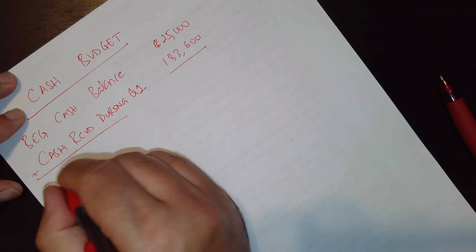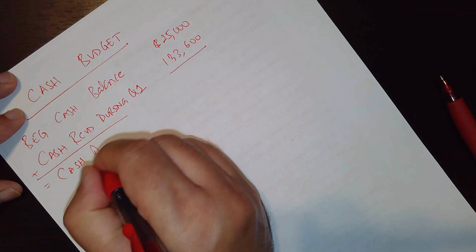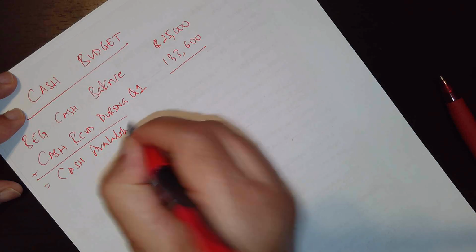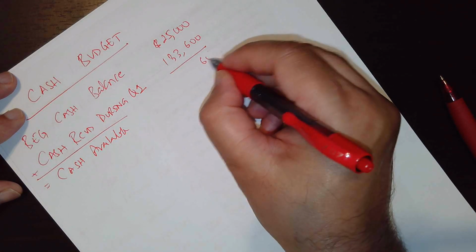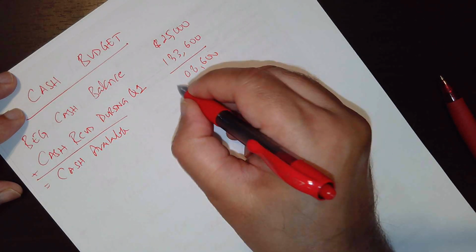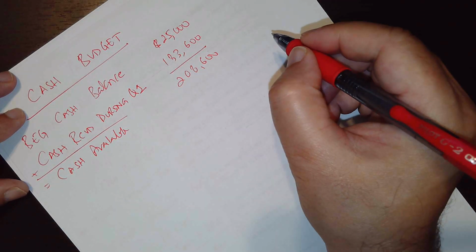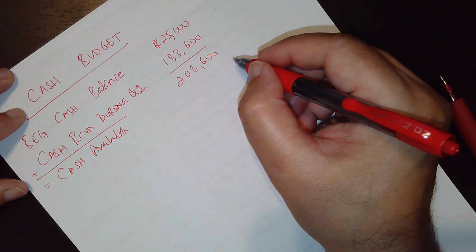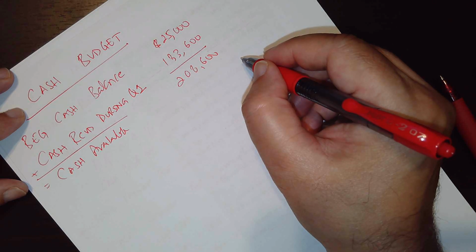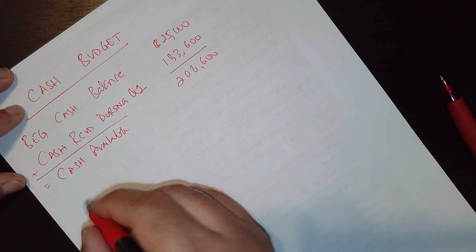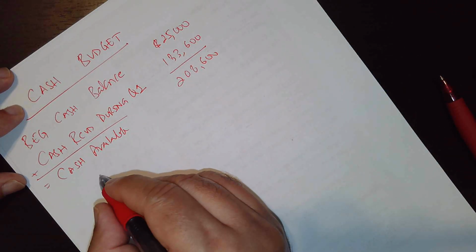That would give us a total cash available of $208,600. So this is the cash available. Now we have to subtract the cash payment.